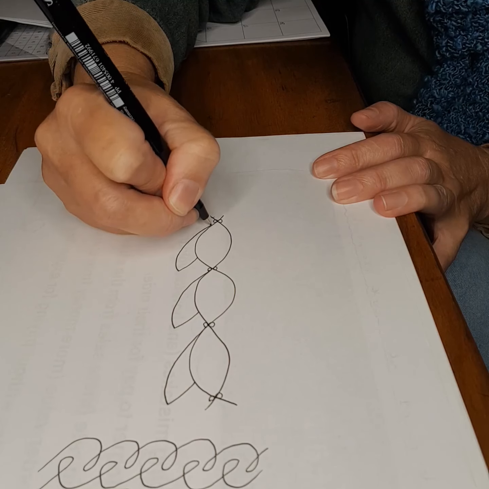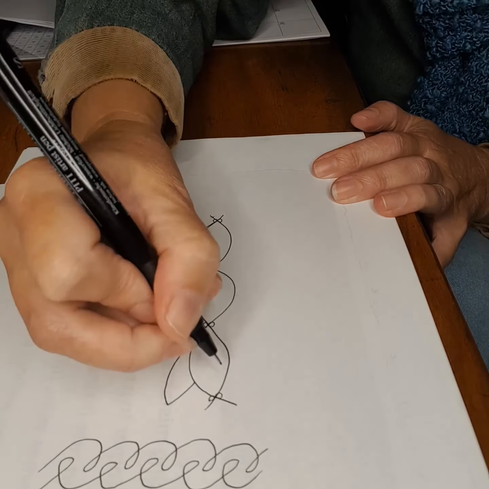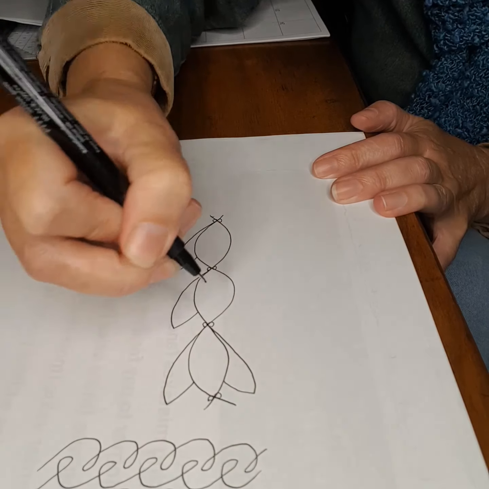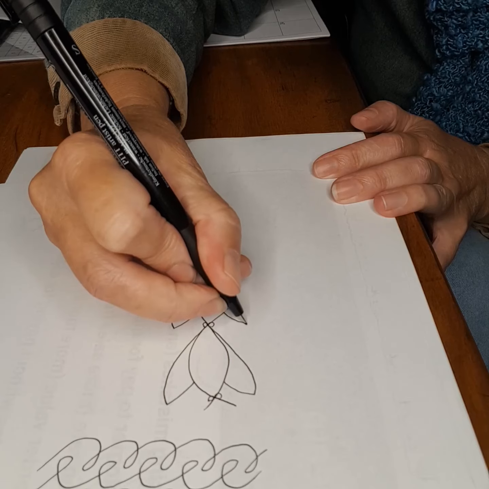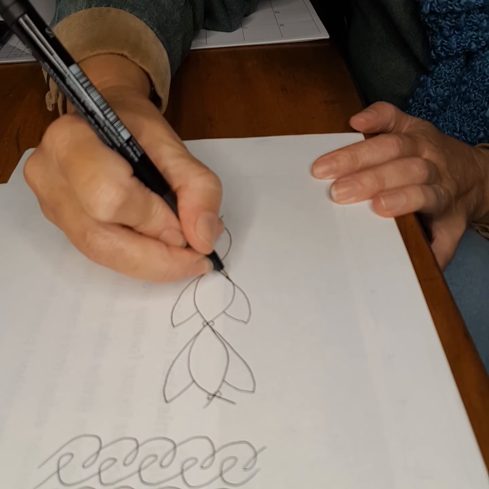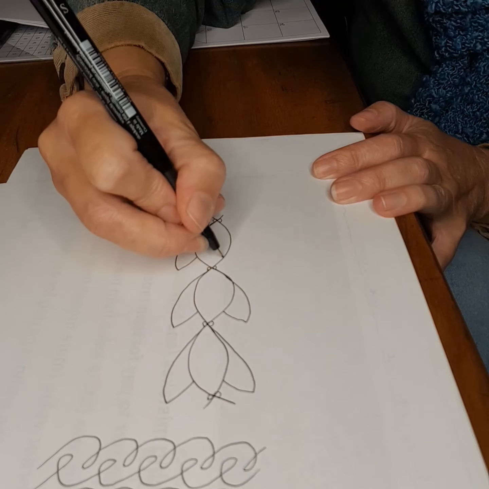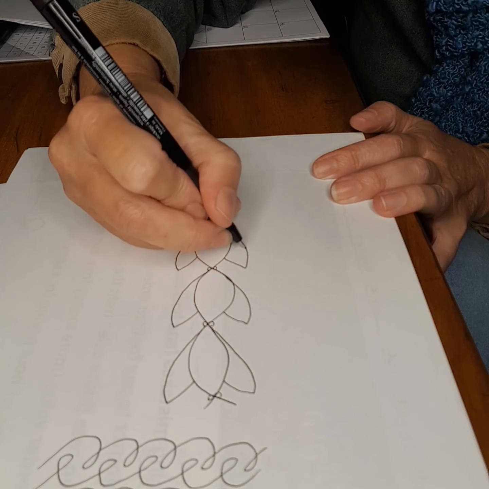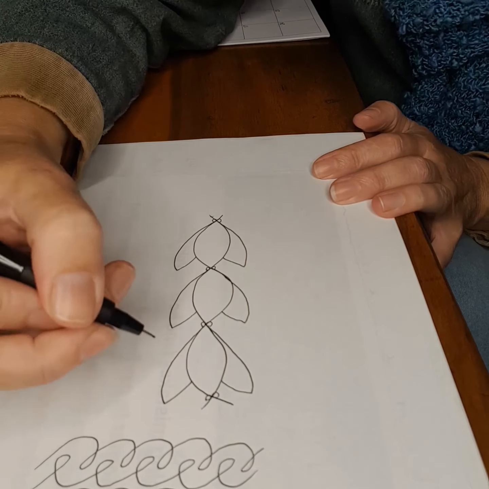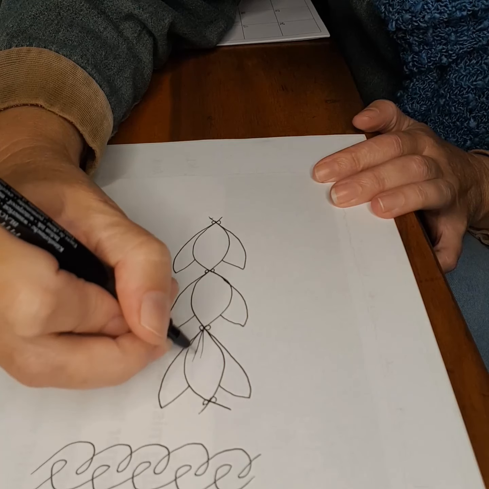Other side, up, out, down. And remember, you can turn the page whichever way is most comfortable for you. And that one is not so neat. Okay, and to make it more realistic, we add the little vein lines.